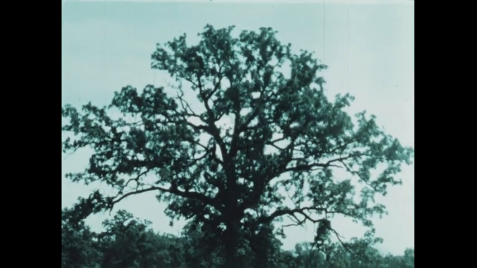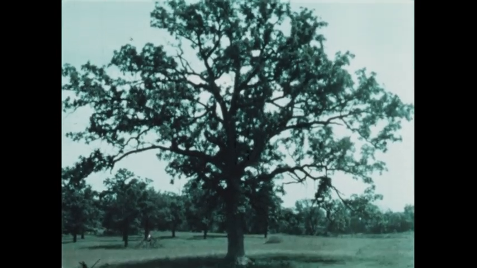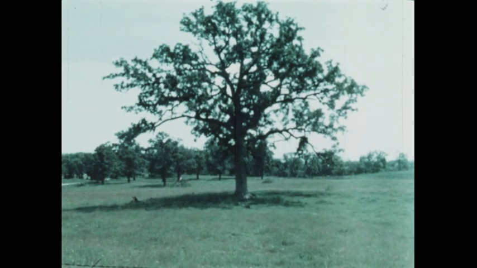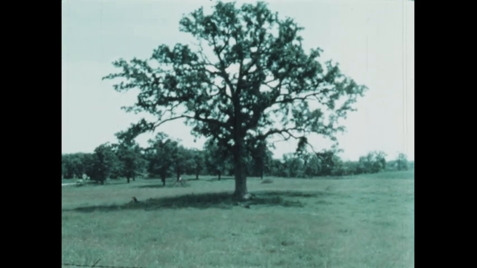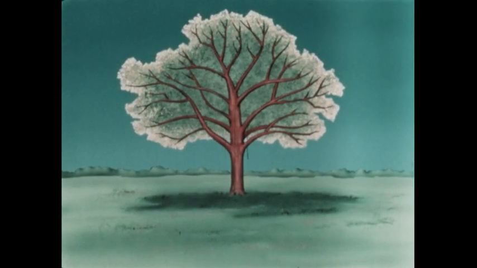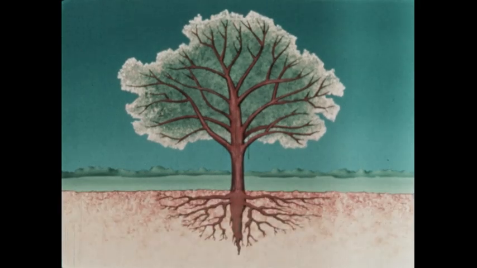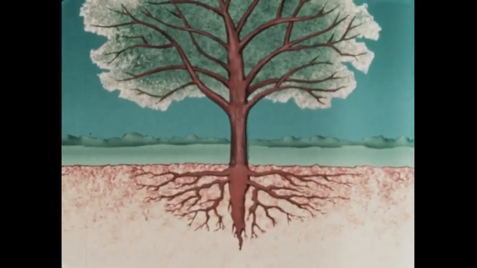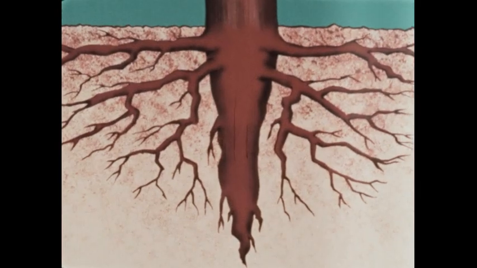What kind of plant is a tree, and why are trees so important to us? To better understand their structure, how they grow, and the work they do, we will change this picture of an oak into a drawing. The roots not only anchor the plant in the ground, but they also act as the tree's water collecting mechanism.